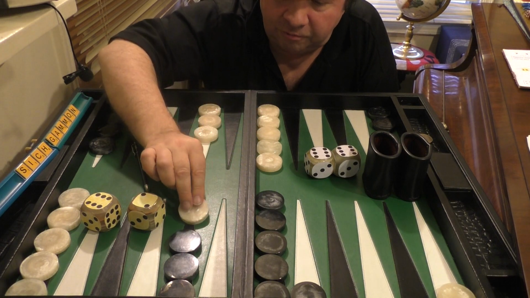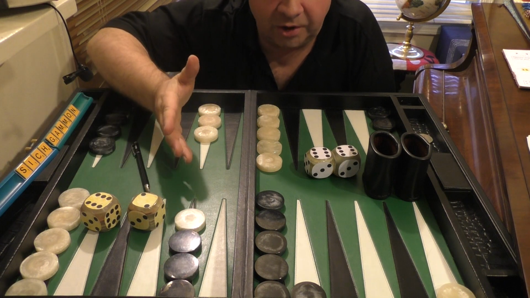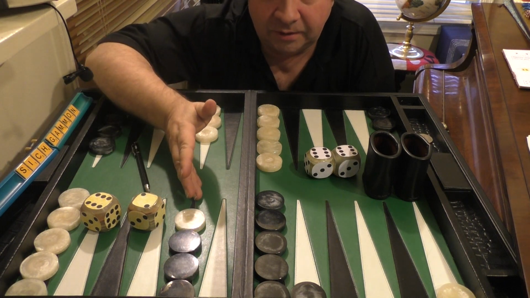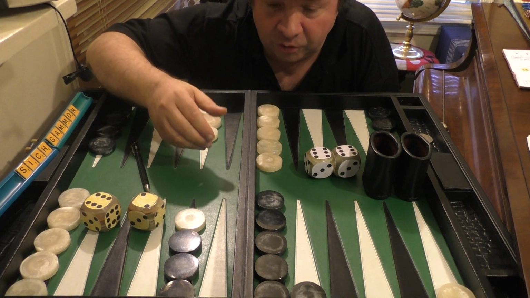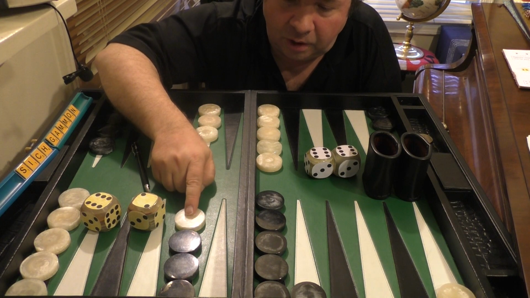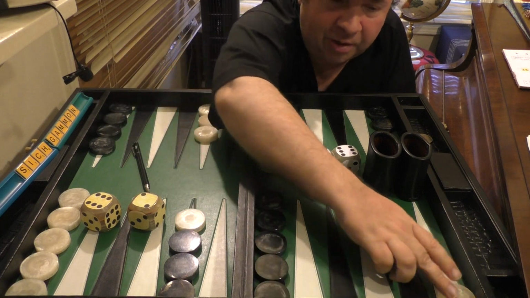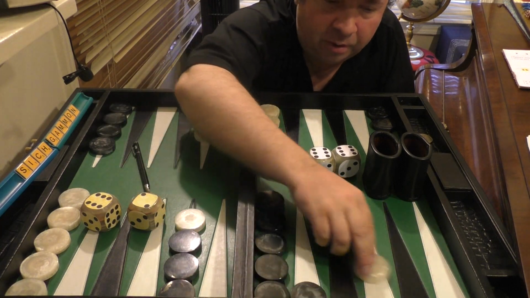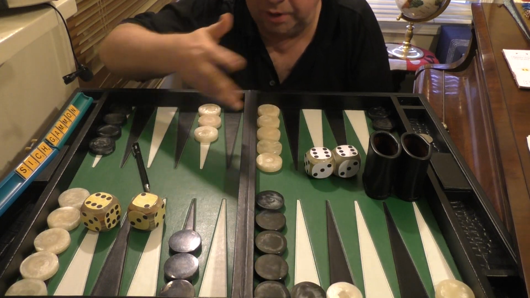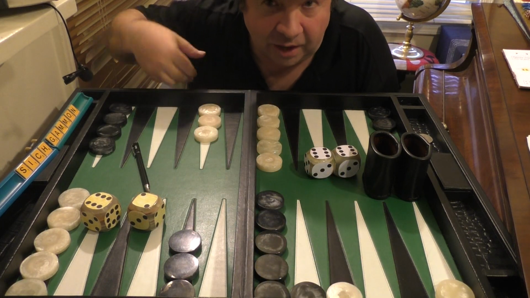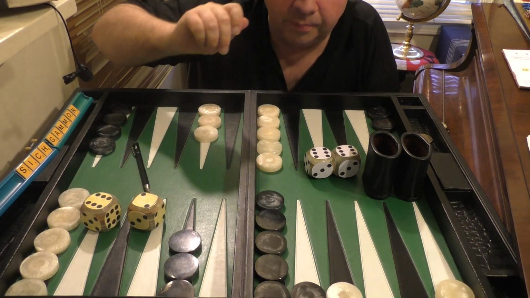For example, if he rolls an 8 on one of the die, he can't come in with the 8, which means he has to play the other number somewhere else. He might not prefer to do that. For example, here, if he rolls an 8-4, he would like to come in on the 8 and hit with a 4, but that's not legal. He has to come in with a 4 and play the 8 elsewhere, and that's a lot less damaging to you.